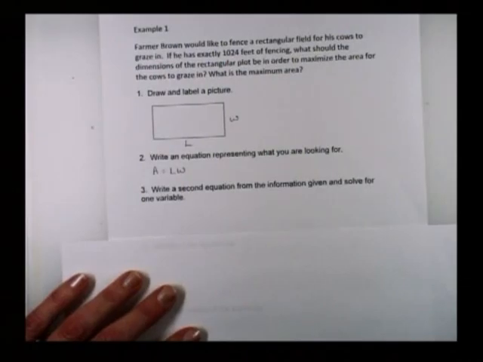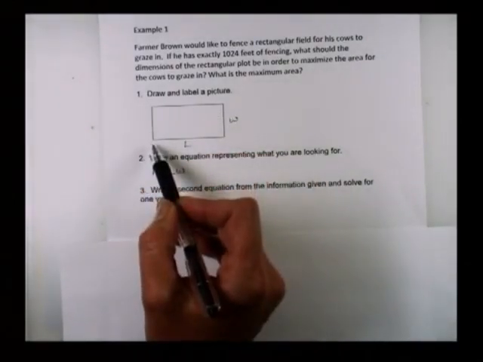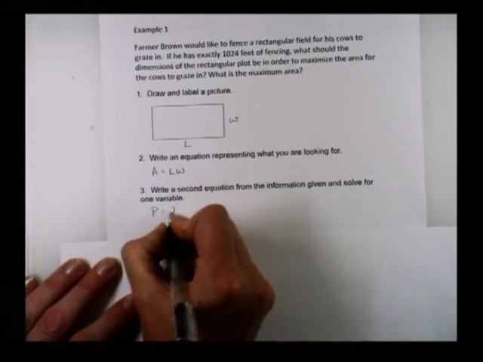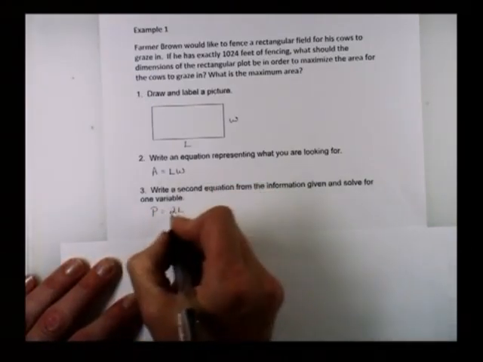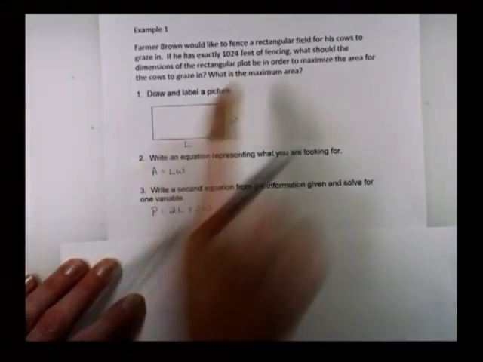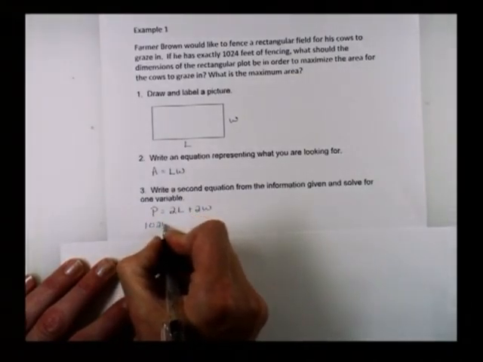Write the second equation from the information given in the problem. Well, once again, we have a certain amount of fencing, and as we know, fencing goes around the outside of the field, so we're talking perimeter again. And we know the perimeter of a rectangle is 2 lengths plus 2 widths. I know the perimeter, it's 1,024.